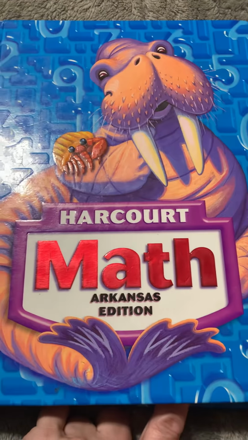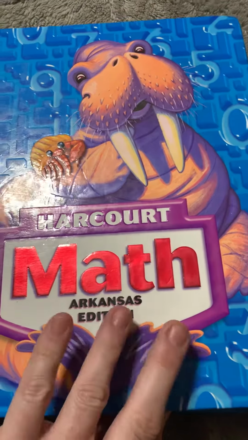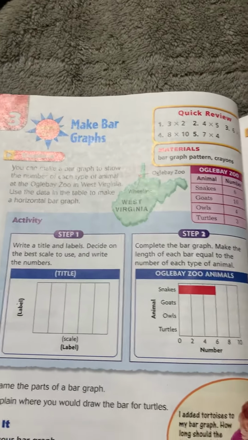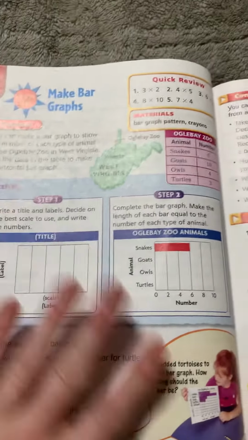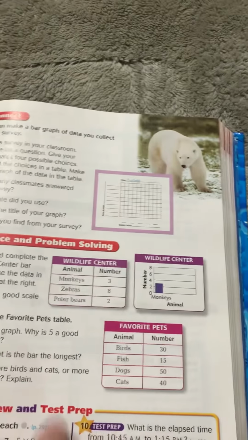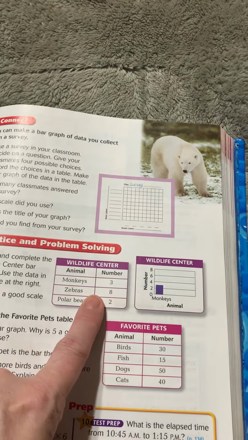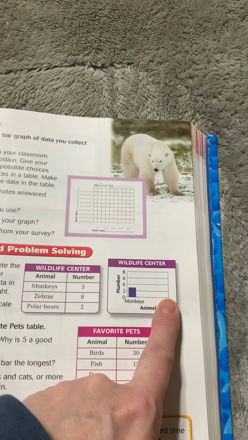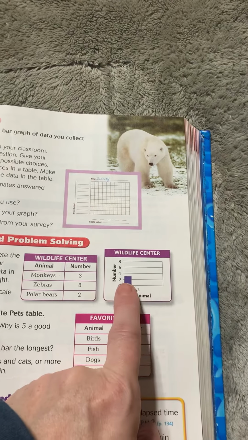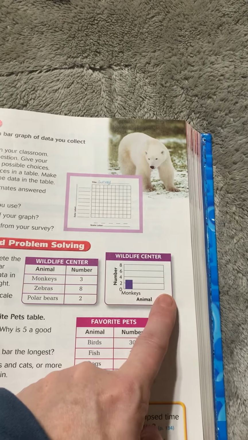Good morning. I'm going to start showing you the math for today. On 326 and 327, you're going to make a bar graph. Make sure you read all of the examples, which is this entire page and even up here. Over here, you're going to be making or finishing this bar graph. You're going to put in zebras and polar bears, okay? So you need to draw this and label monkeys, zebras, and polar bears.